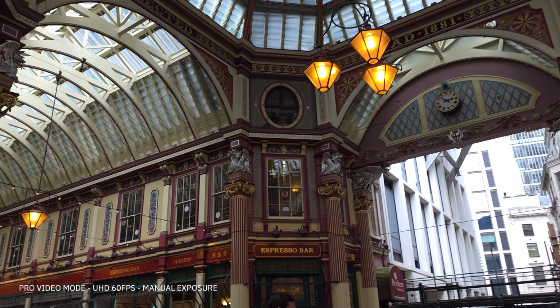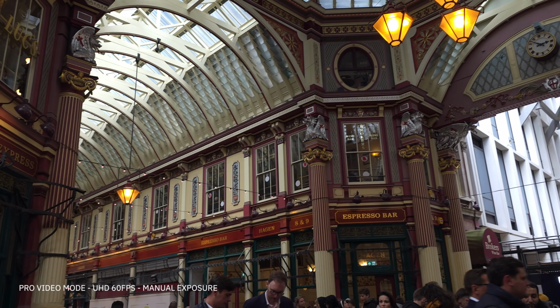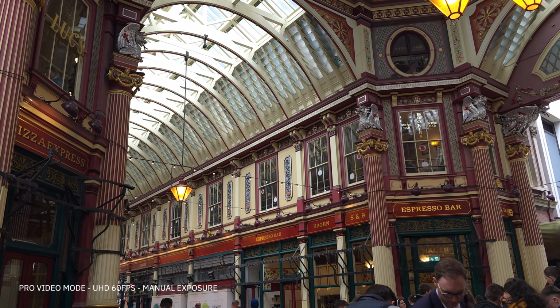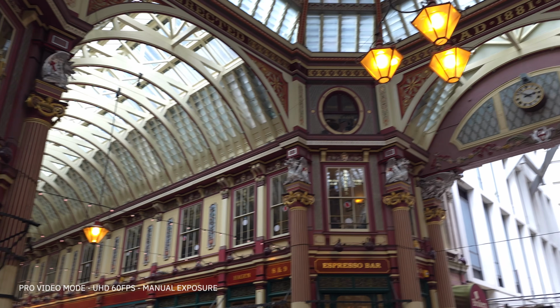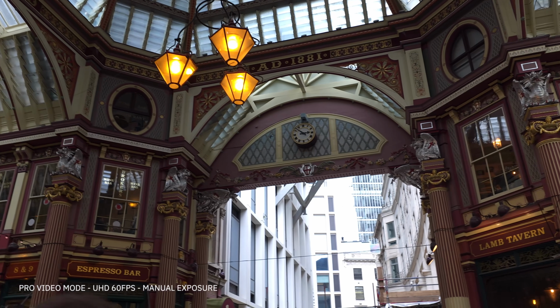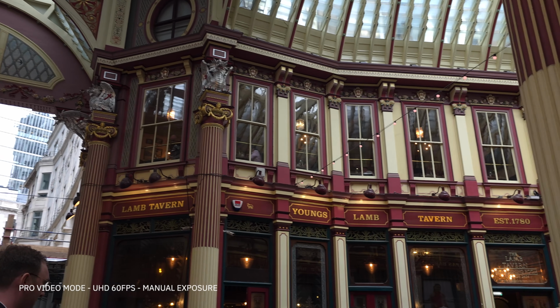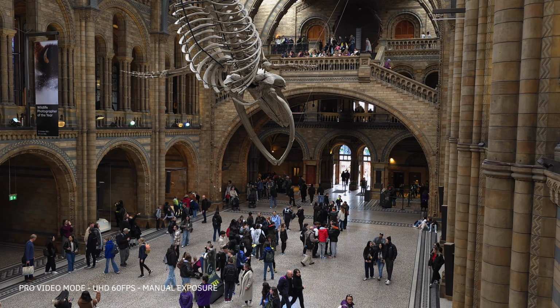By shooting in the Pro video mode, it definitely softens the image slightly. And of course, you have significantly more control over the exposure than you do in the standard video mode. It is not as soft as things like the ProRes log on the iPhone 15 Pro line. That for me is still gold standard when it comes to video.